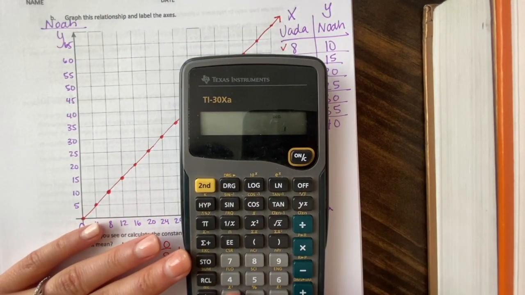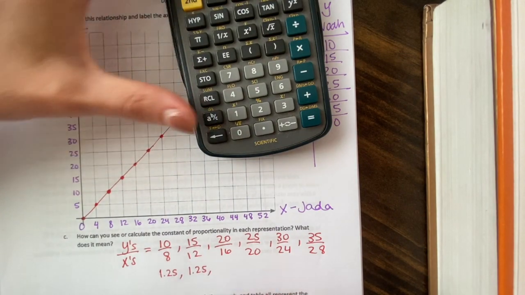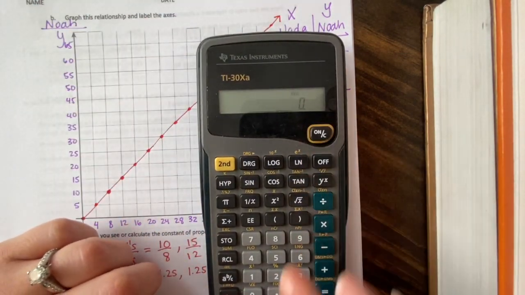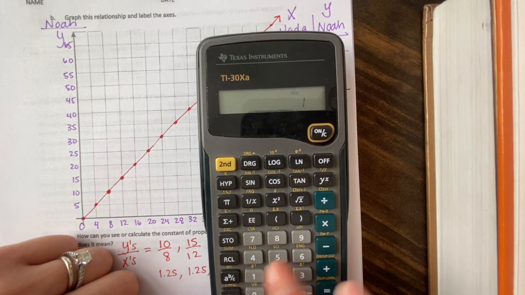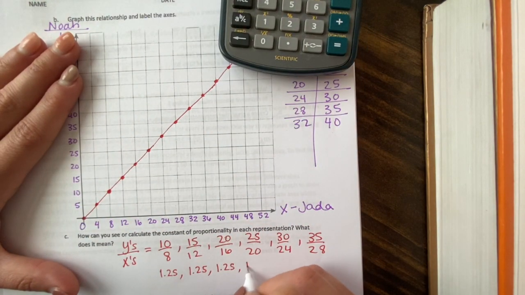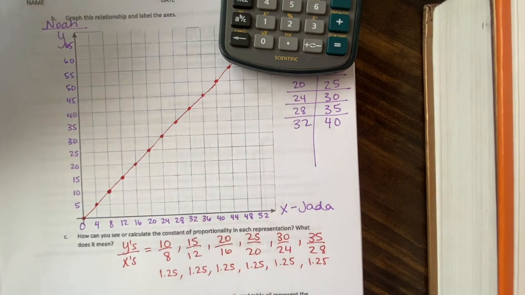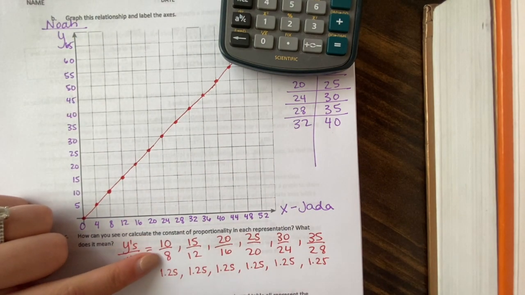15 divided by 12. Oh, what do you know? 1.25. And then 20 divided by 16. Oh, what do you know? 1.25. And if you keep doing it, you are going to get that constant rate of 1.25. Okay? Now, you can also simplify your fractions.